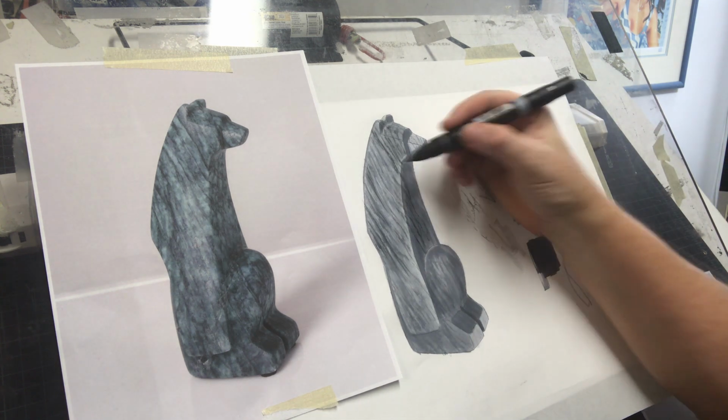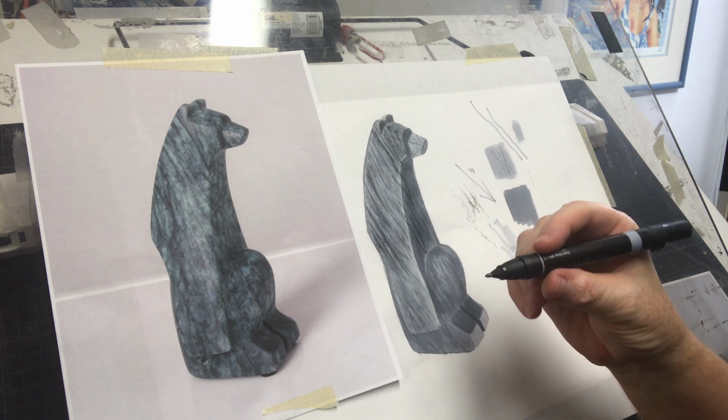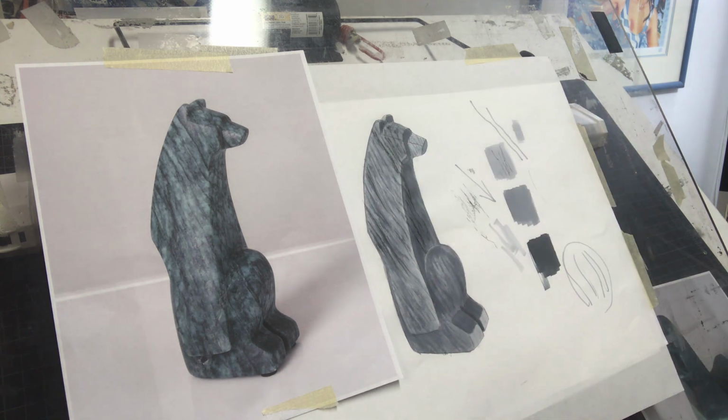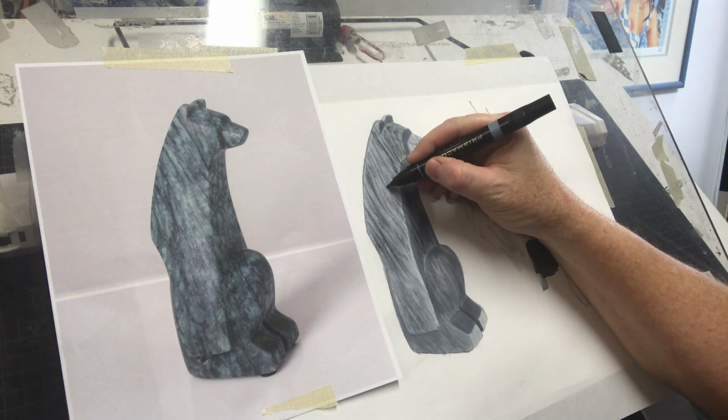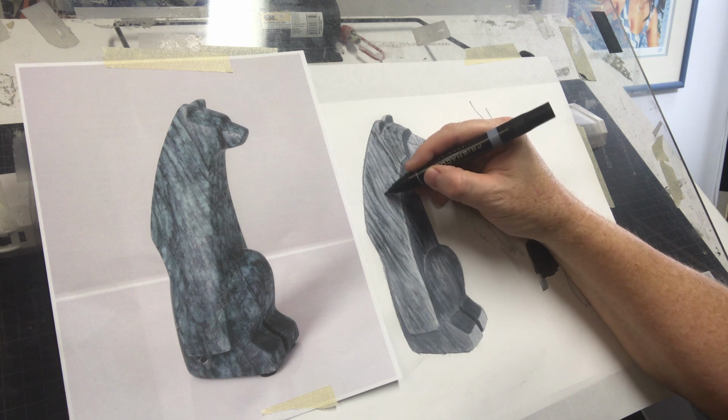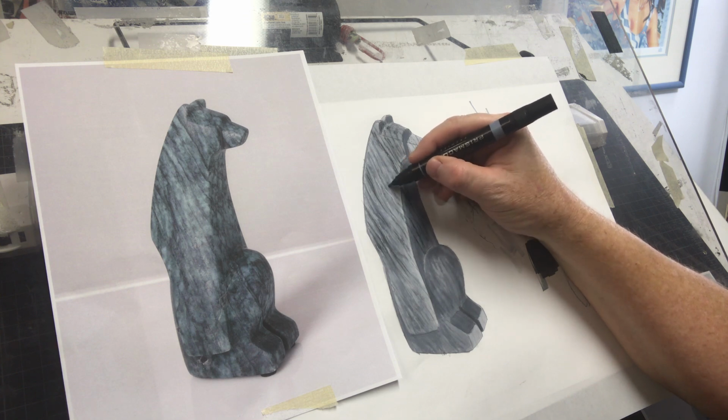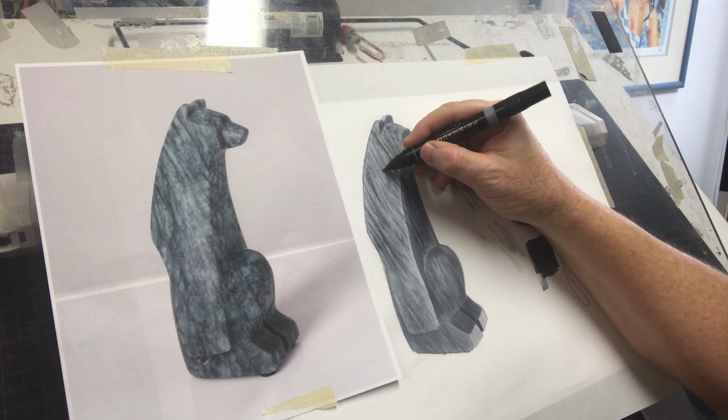And I'm now taking, let's see, what did I pick up here? I always got to check. I picked up a 30. That's probably not dark enough. Let's go back to a 50. Or maybe a 40. And so now I'm going to make this kind of mottled pattern more prominent.